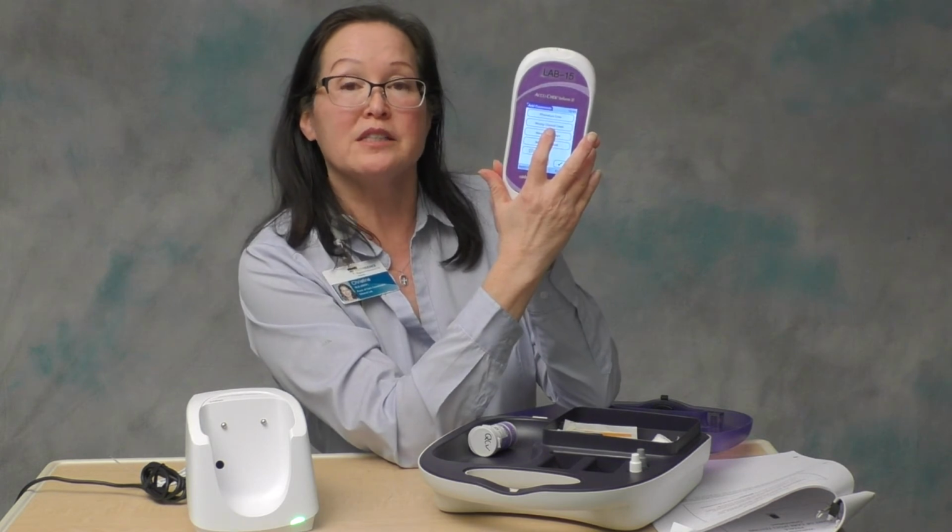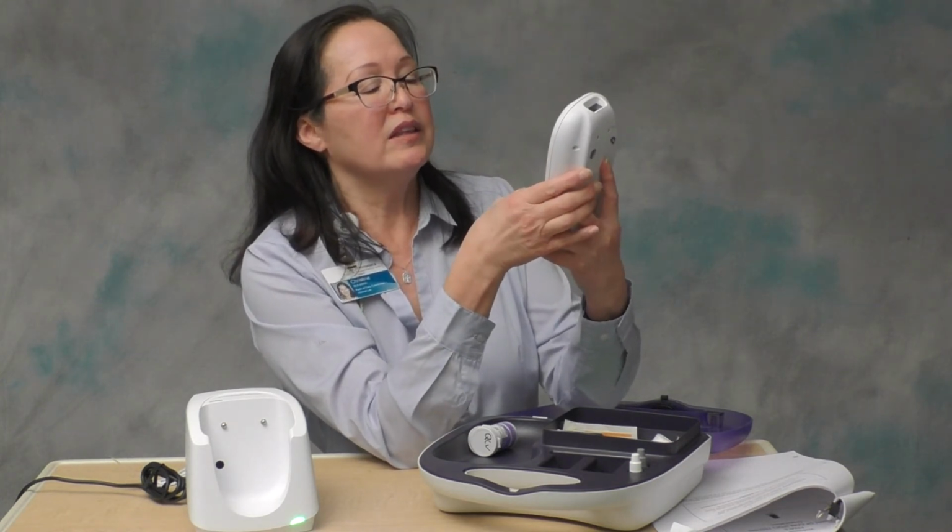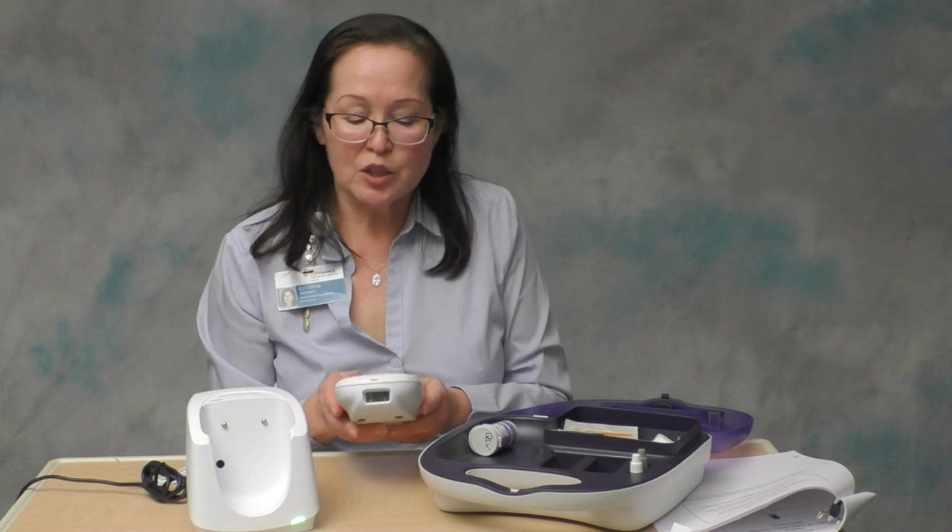So if you realize that you dosed it with the wrong bottle, just attach that wrong control used to the result, and then we'll know that you used the wrong control and you can repeat the controls. So make sure that both of your controls pass before the instrument is allowed for patient use.